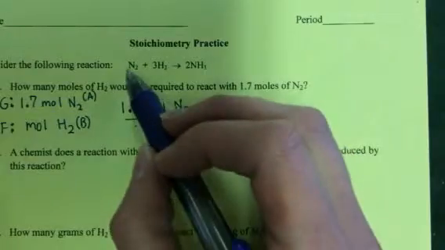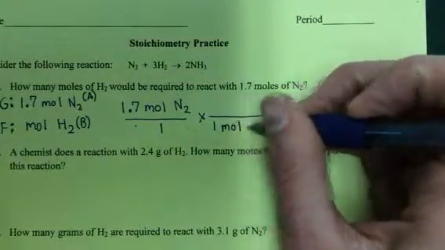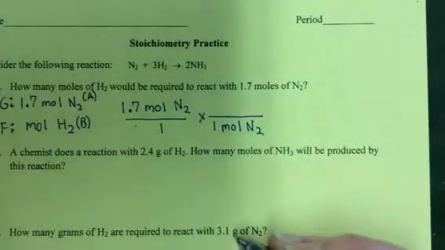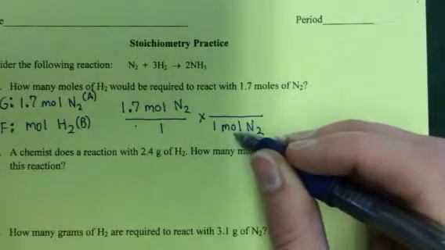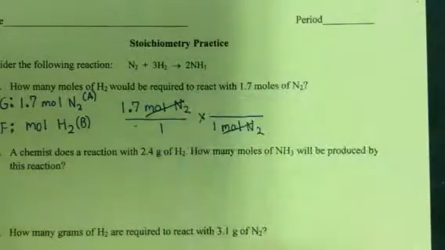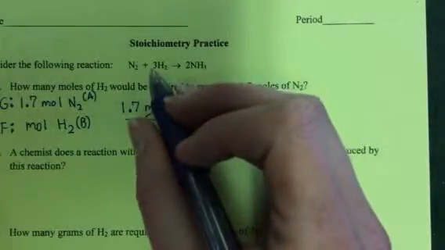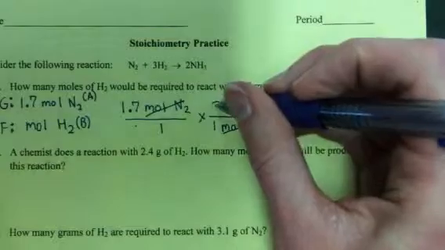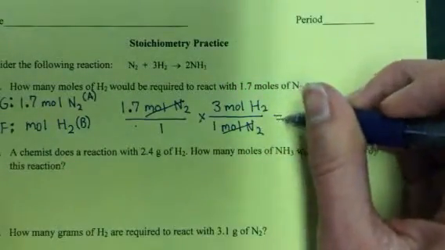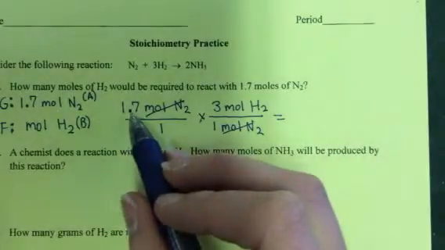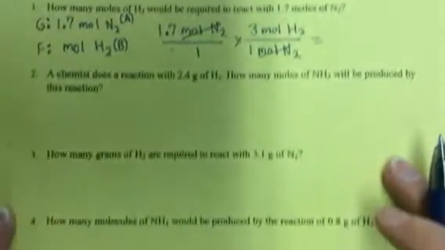And you might be able to guess that the 1 mole of N2 is going to go on the bottom, because if it's on the bottom, it will cross out this moles of N2 on the top. So that cancels out. And then on top of the 1 mole of N2 will be 3, because that's the coefficient of H2, moles of H2. And then you would just multiply 1.7 times 3. That would be your answer, and I'll let you do that on your own.